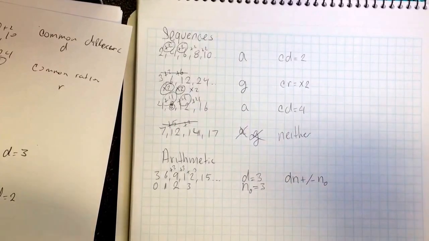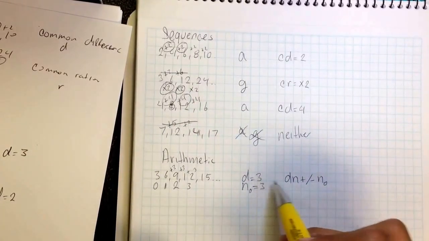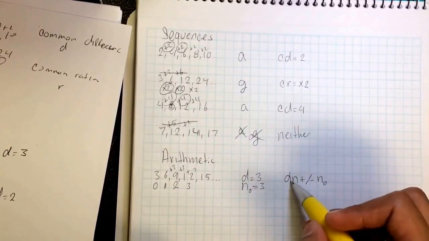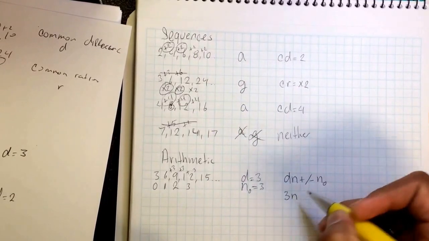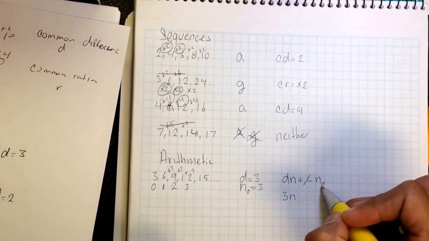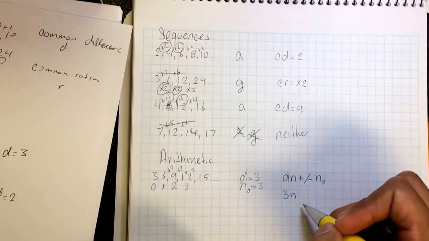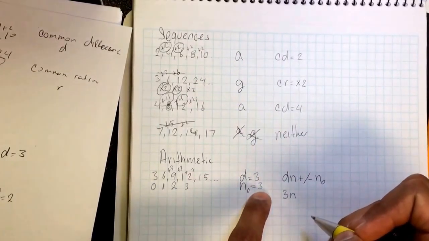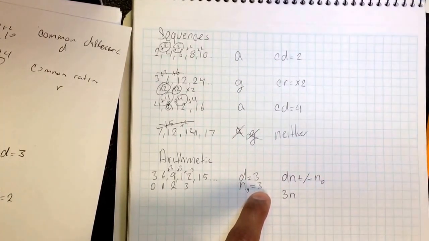Now watch this. This is the fast way to build a formula. All we have to do is plug those values into the formula. What is d? 3. So 3 times n. And what is n sub 0? 3. Is it a positive or a negative value? I want you to look at the value itself. It's positive.